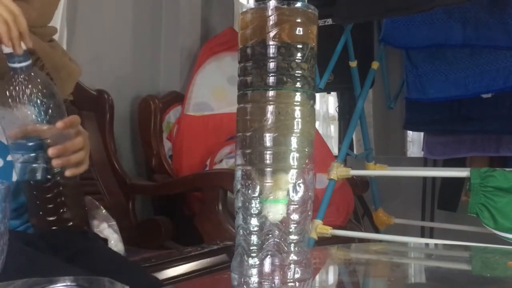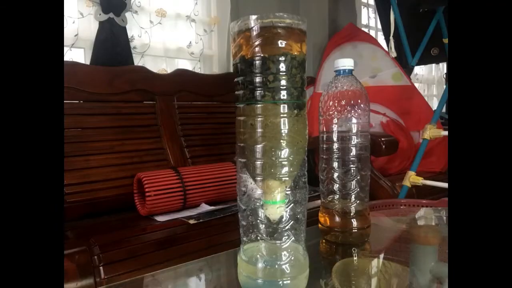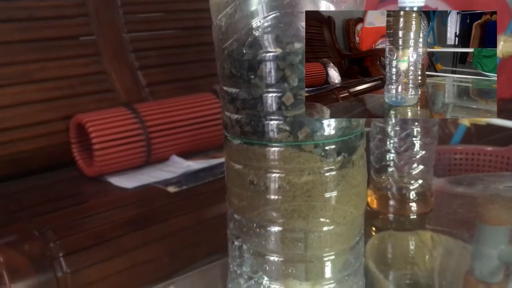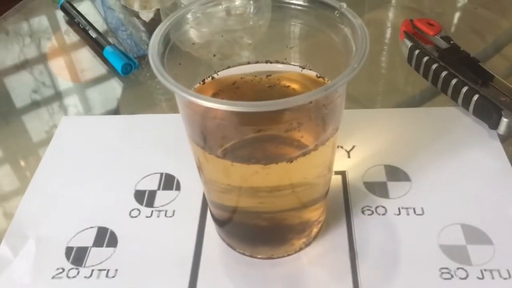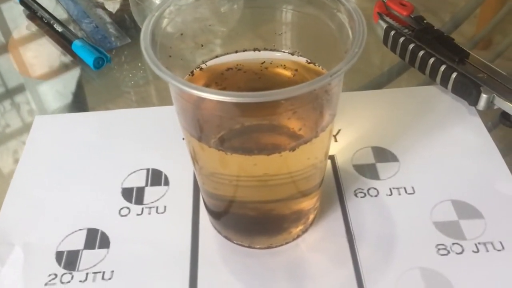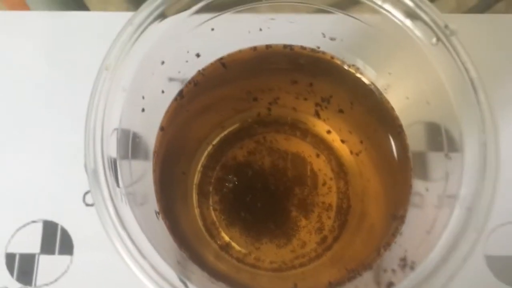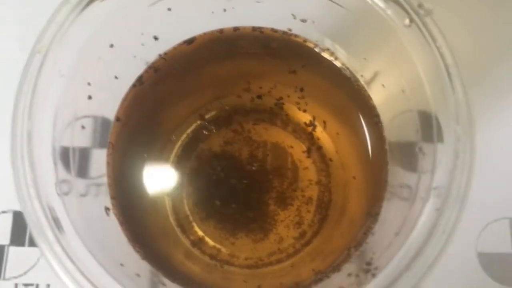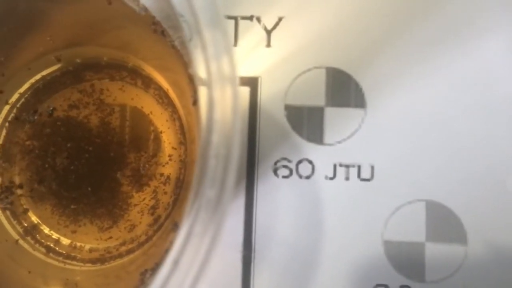We'll wait for the water to come down as the end product of this water purification system. So the water has been filtered through this process, and this is the end product. Before the raw water is poured into the water purification system, the turbidity must be measured first. If we look at this, the turbidity of this water matches 60 NTU. This is before the water enters the water purification system.